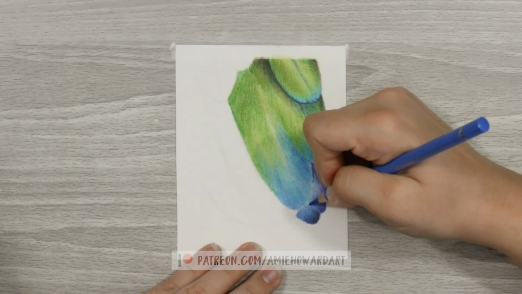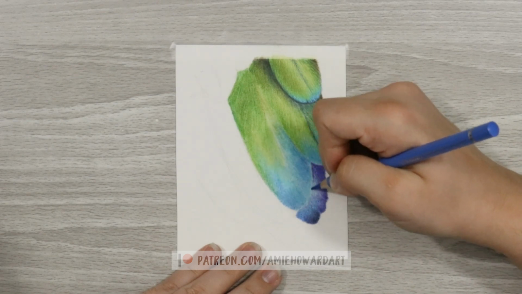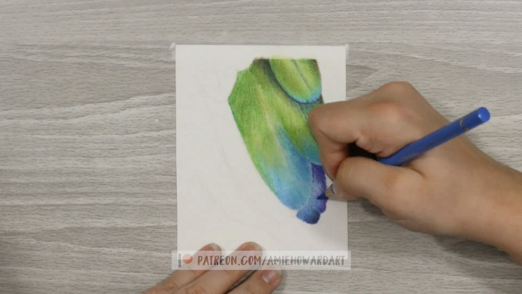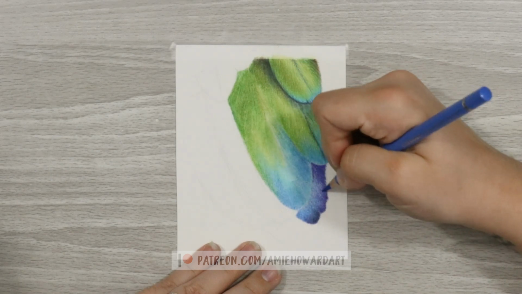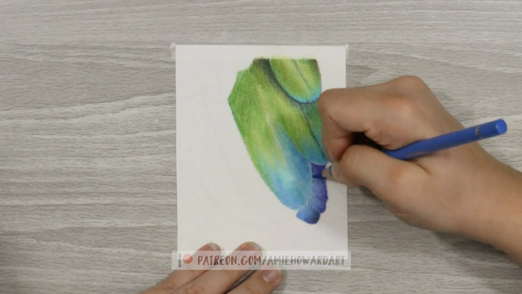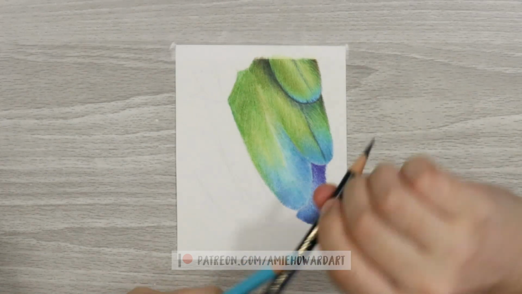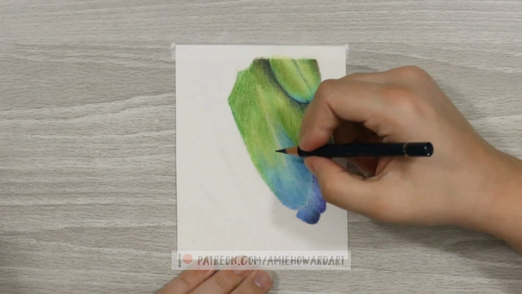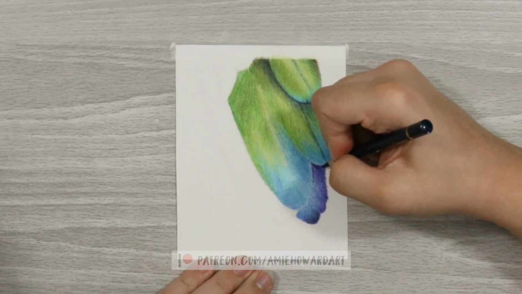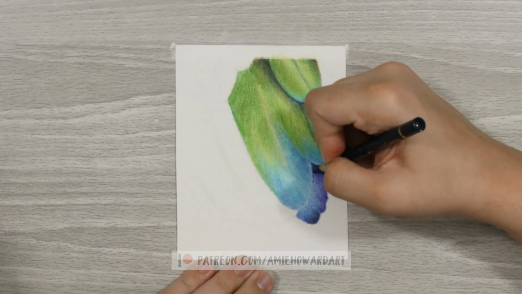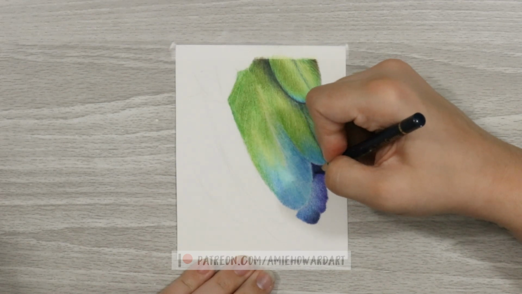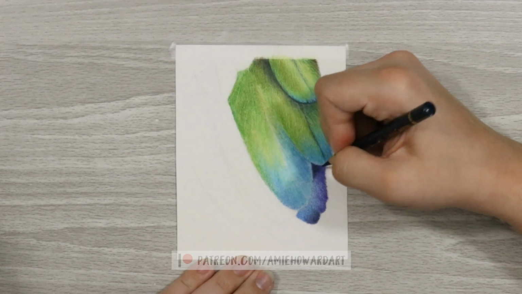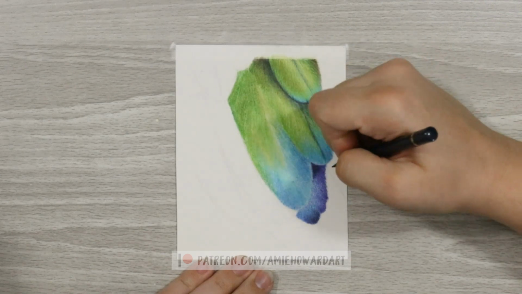So just using the mid-tone once more to go around the feather, just doing a little bit of blending for us. And then taking that darker tone again and really darkening up underneath here.